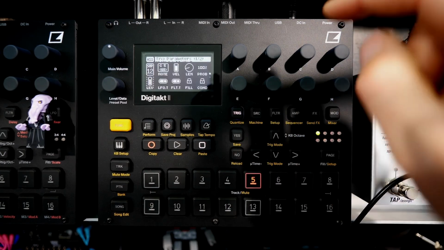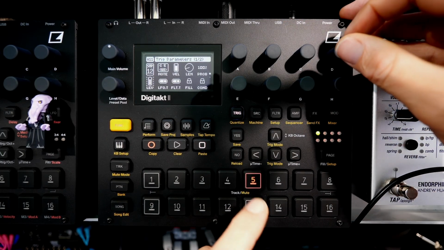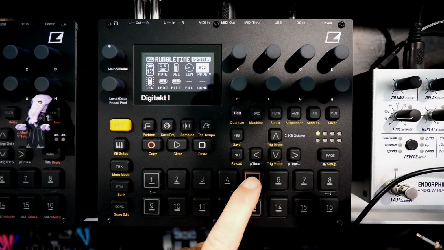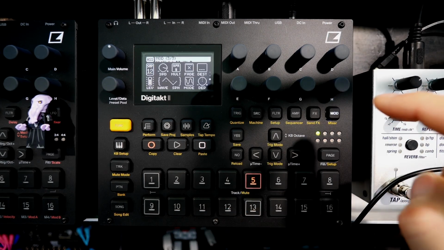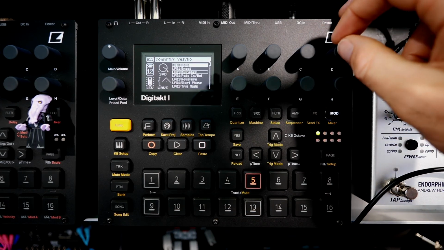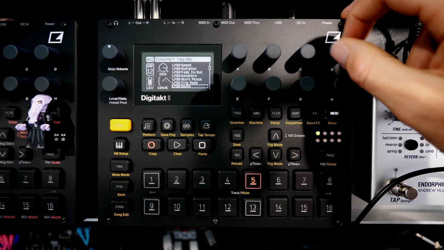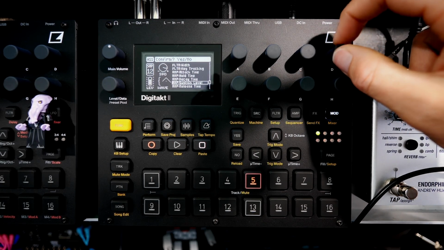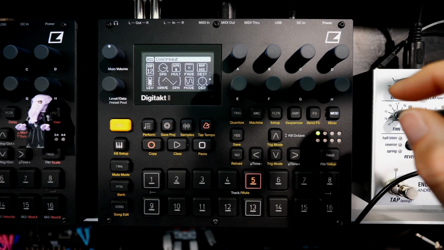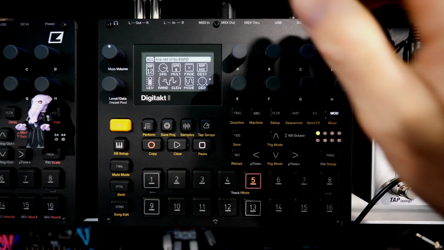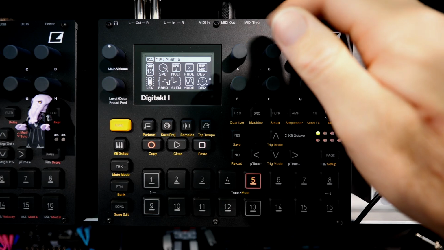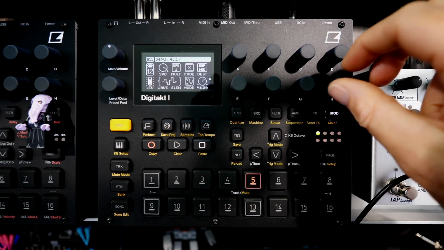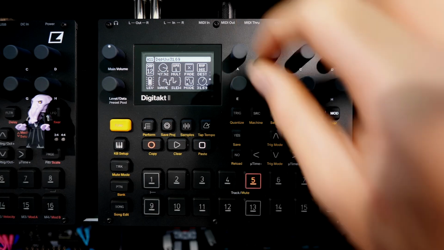Let's just sequence that, and what I want to do is drop the probability so it's not happening all the time. And then I want to go to here and change the decay time, yes, and set it to random, slow it down, set it to only when it triggers, maybe not too much.